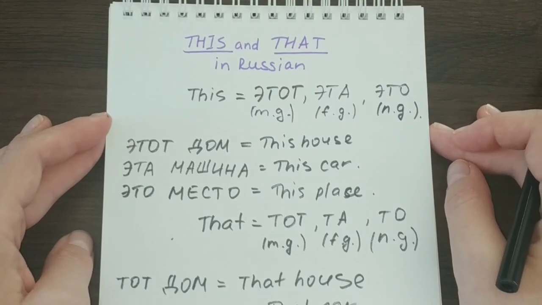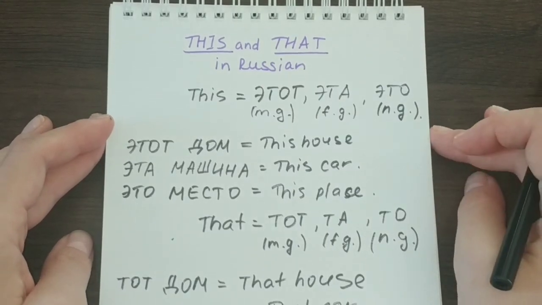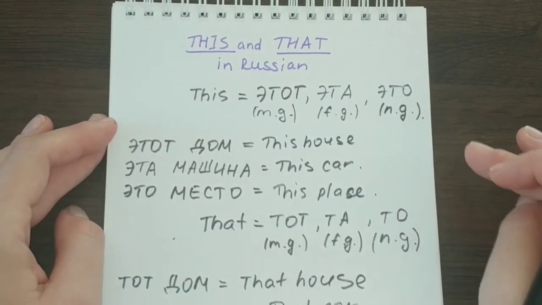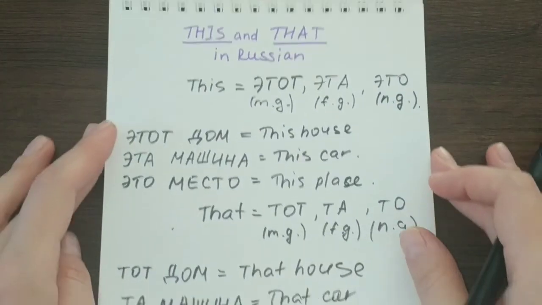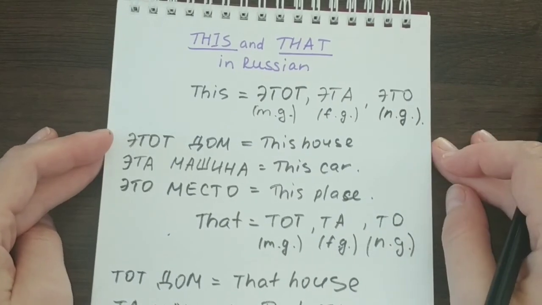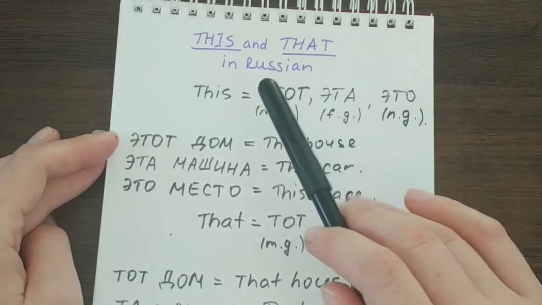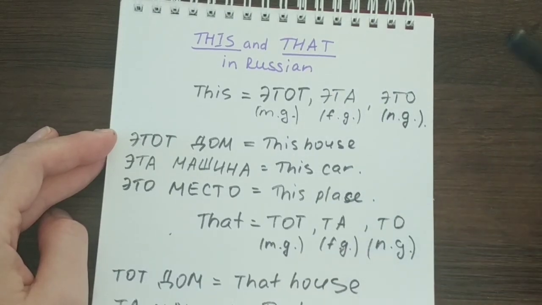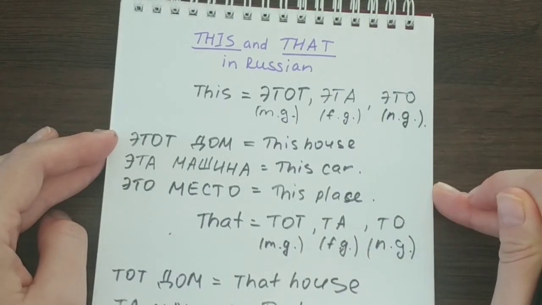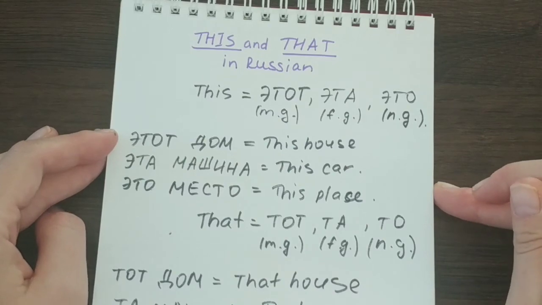It's the base that you have to build your grammar knowledge on. So I highly encourage you to write this lesson down and to memorize these two demonstrative pronouns and their three variations. It will be very, very useful when you go further with your studies.